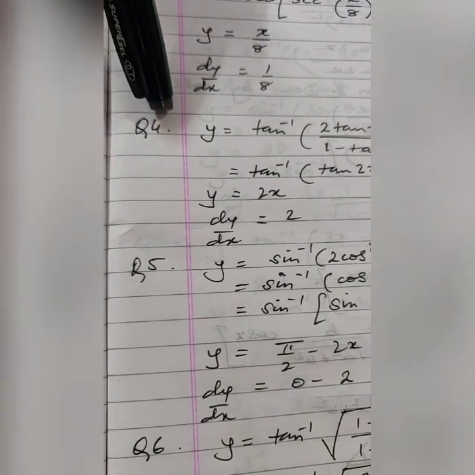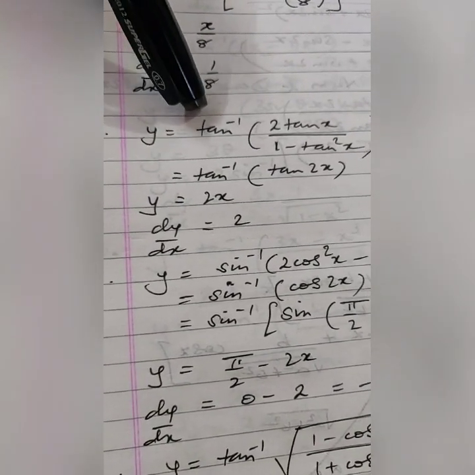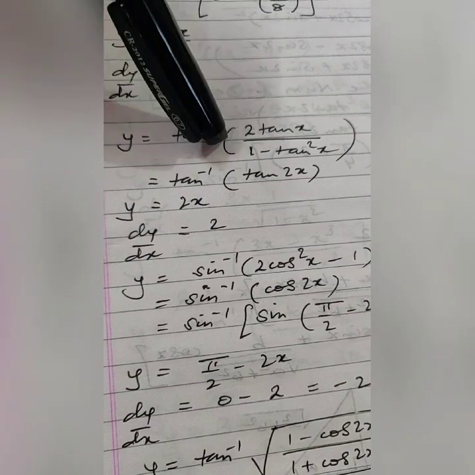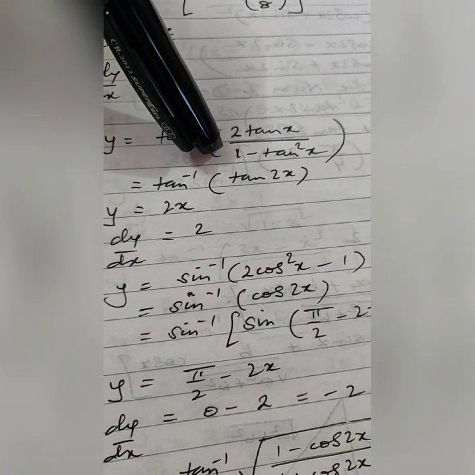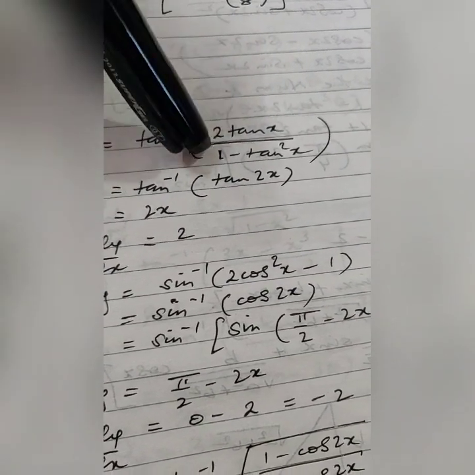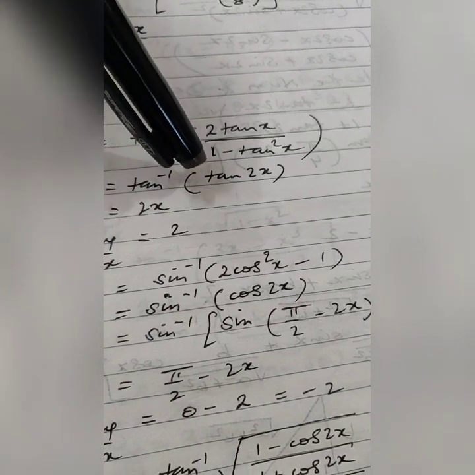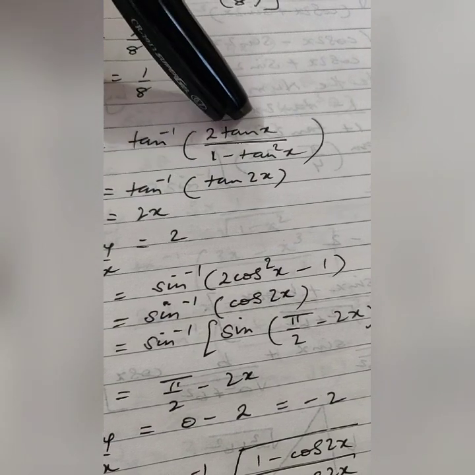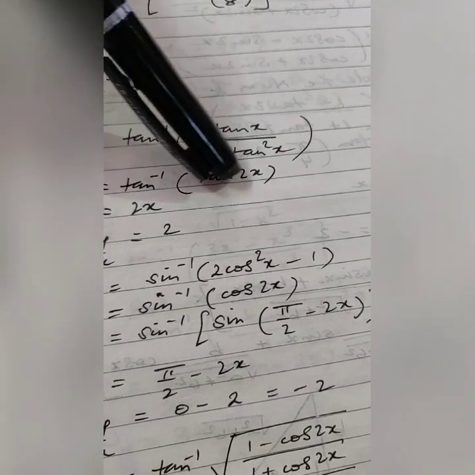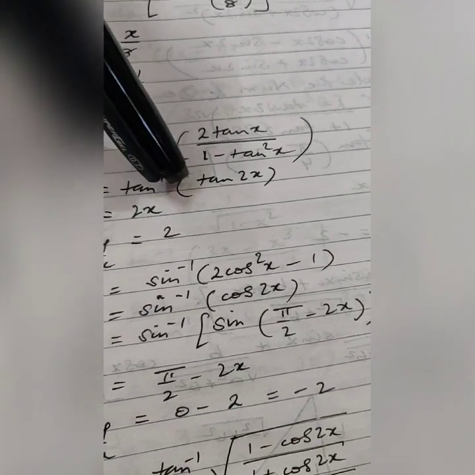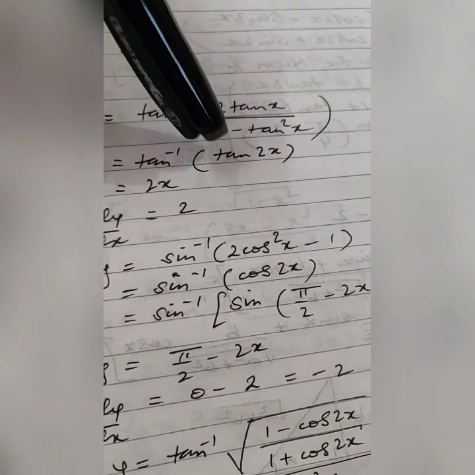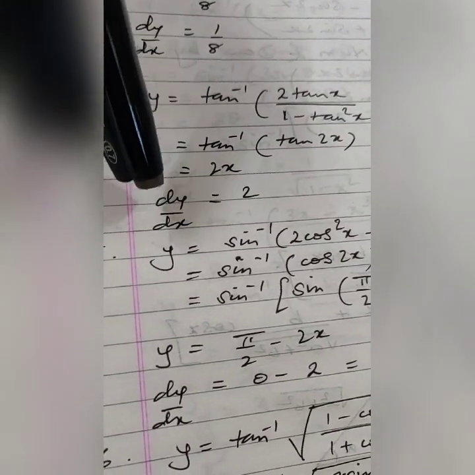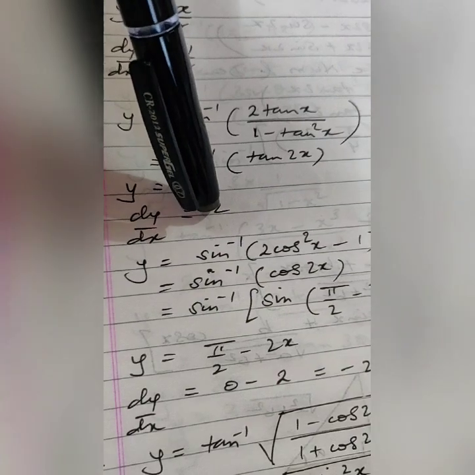Moving to the next question, question number 4. Y is equal to tan inverse of 2 tan x upon 1 minus tan square x. Now remember, 2 tan x upon 1 minus tan square x is tan 2x, class 11 trigonometry. Tan 2x is 2 tan x upon 1 minus tan square x. So I've replaced 2 tan x upon 1 minus tan square x by tan 2x. Tan inverse of tan goes away, you get a 2x, the derivative of which is 2.